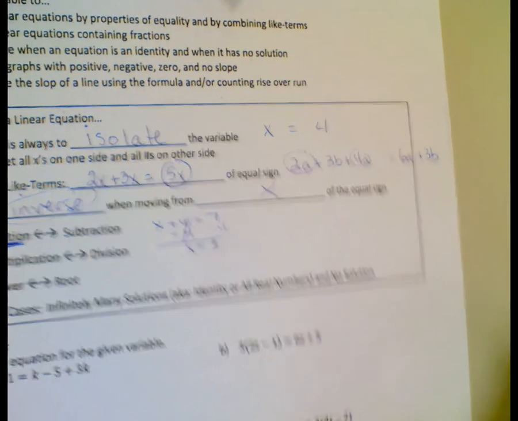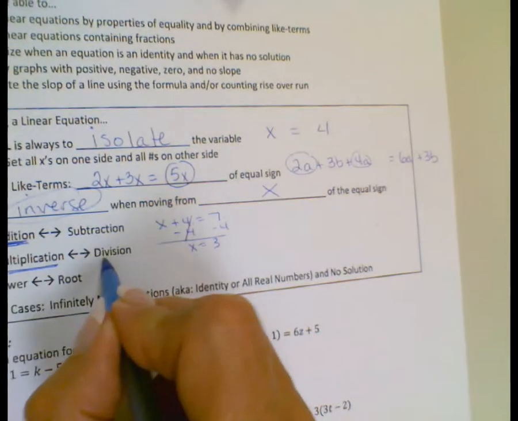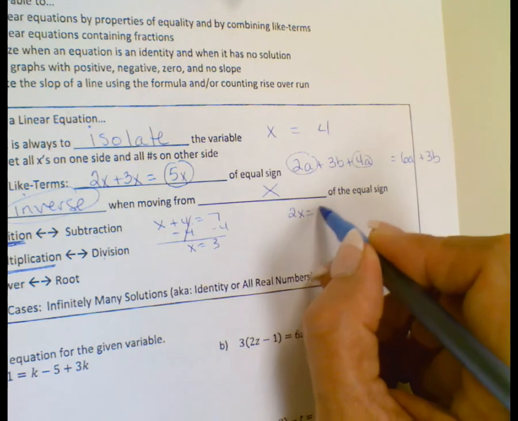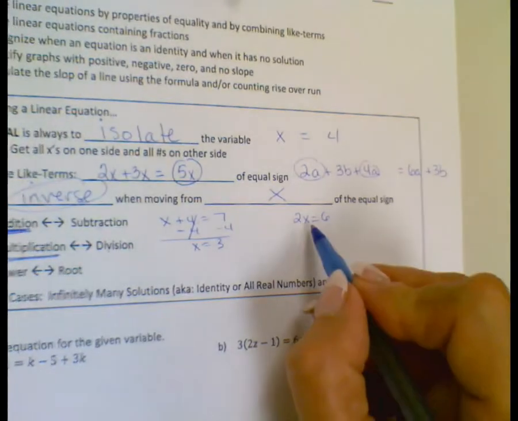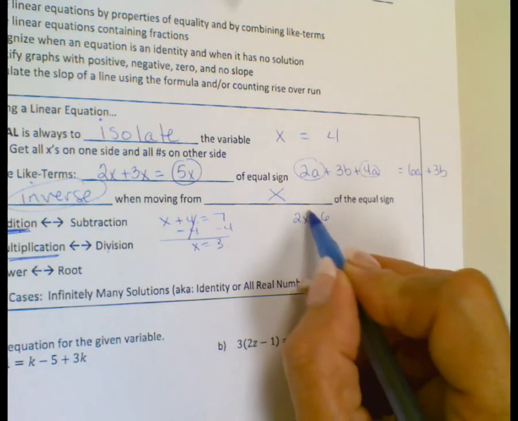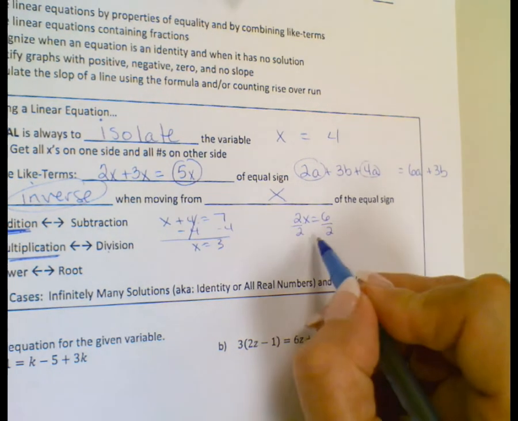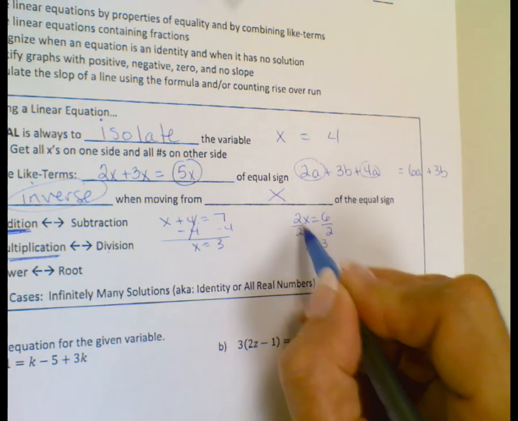Remember that? What's the inverse of multiplication? Division. So, for example, if you had 2x equals 6, how would you get rid of multiplication by 2? To get x by itself, you would divide by 2. And whatever you do to one side, you do to the other, and x would equal 3.